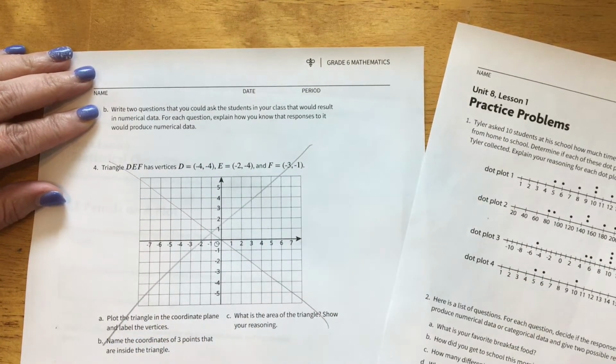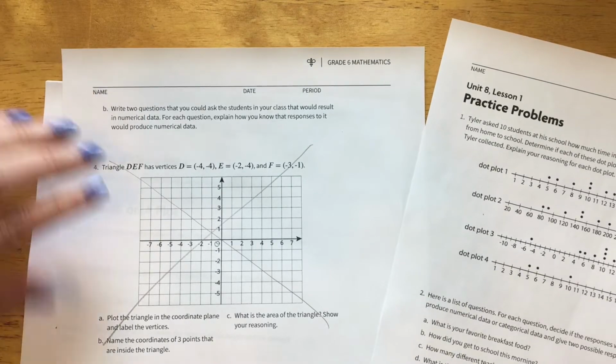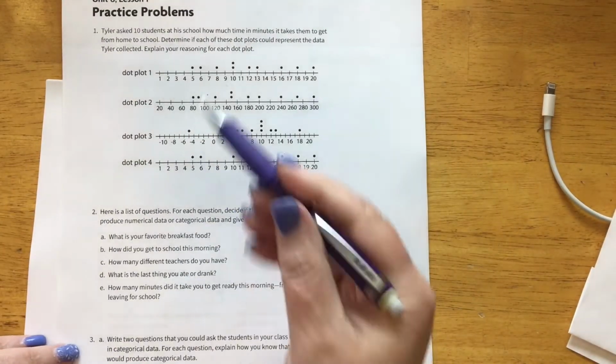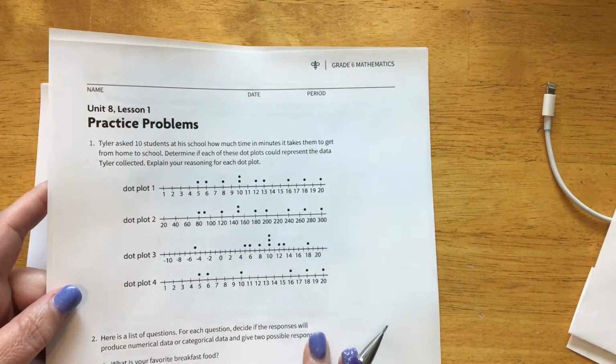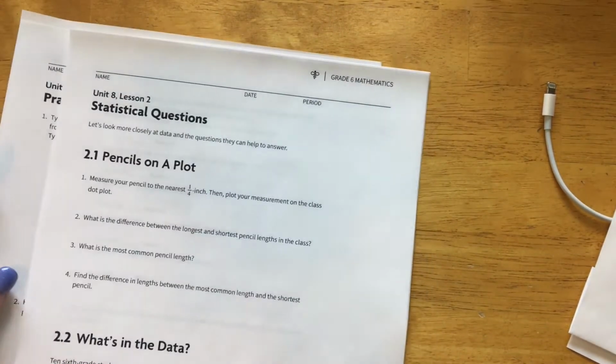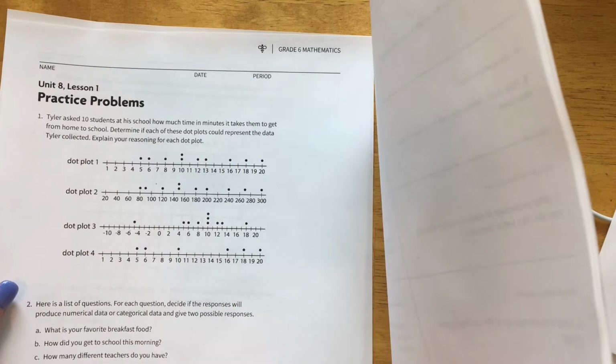Again, that's from a lesson that we skipped, okay? So don't do number 4. You're just doing numbers 1, 2, and 3. And I will go over these after I go through lesson number 2, okay? So I will do those with you in just a few minutes, okay?